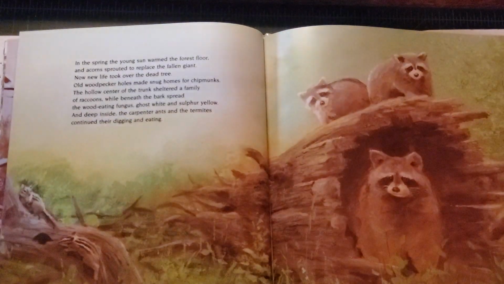In the spring, the young sun warmed the forest floor, and the acorns sprouted to replace the fallen giant. Now new life took over the dead tree. Old woodpecker holes made snug homes for chipmunks. The hollow center of the trunk sheltered a family of raccoons, while beneath the bark spread the wood-eating fungus, ghost white and sulfur yellow, and deep inside the carpenter ants and termites continued their digging and eating.